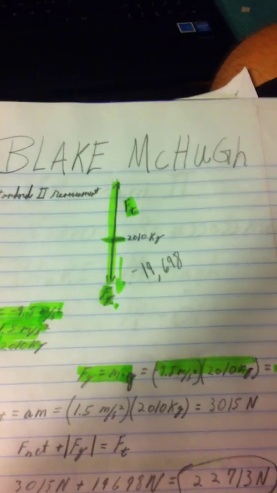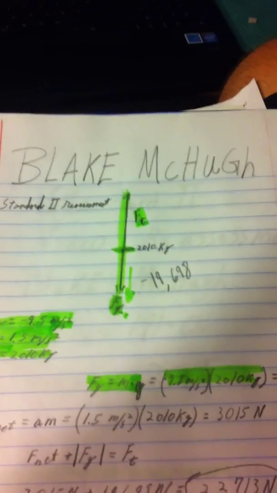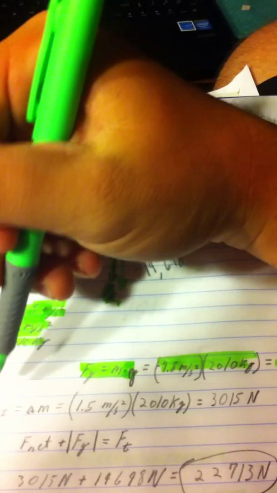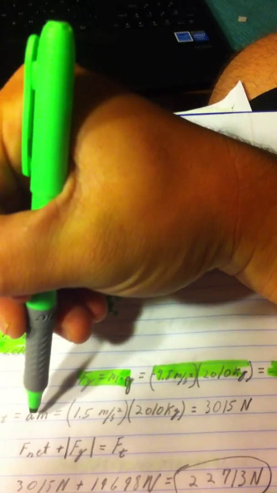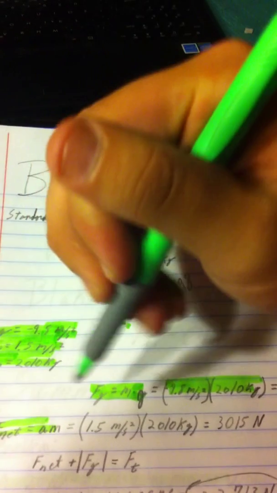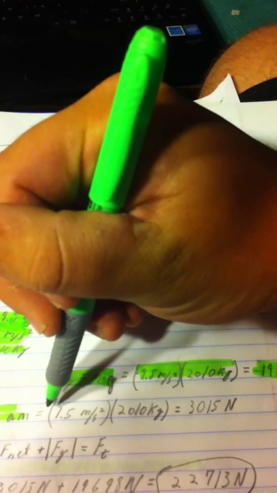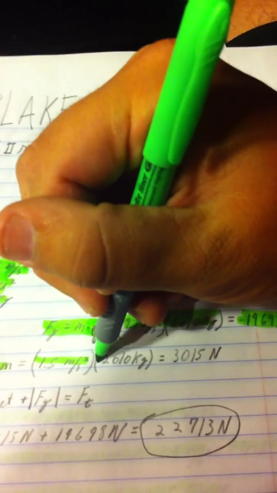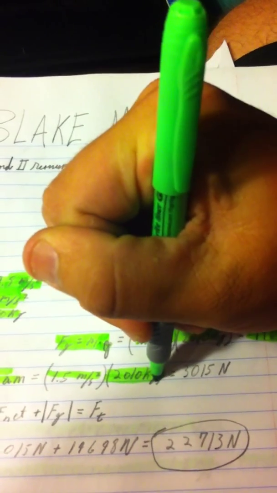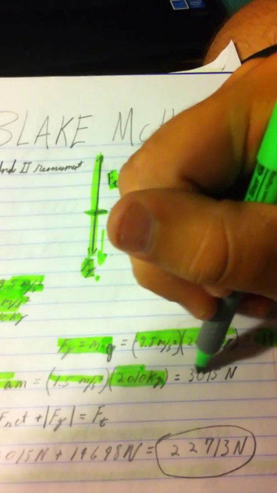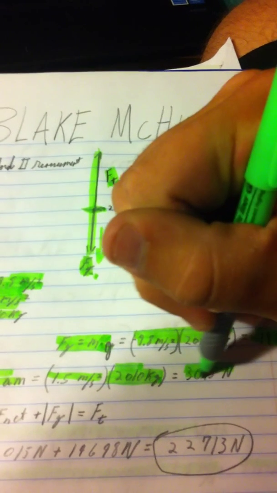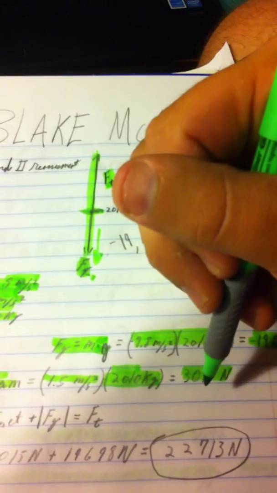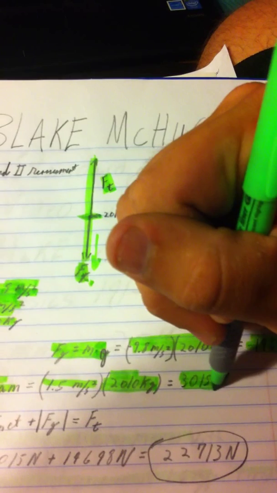Now then, from there, using Newton's second law, we know the net force is equal to the acceleration times the mass. So we know our acceleration, which is 1.5 meters per second squared, and we know our mass, which is 210 kilograms. That gives us a product of 315 newtons, which again, we're multiplying kilograms times meters per second squared, and we're getting newtons.